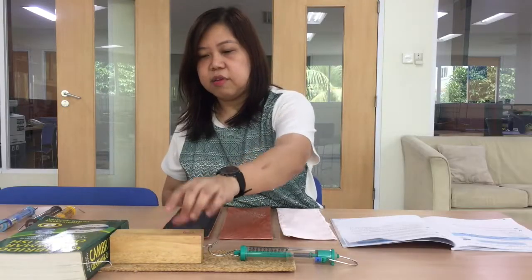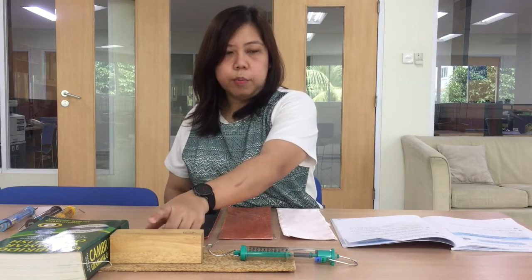See here on this surface, does the wooden block move if you're not going to pull hard enough? How much force is needed for it to start and stop moving?